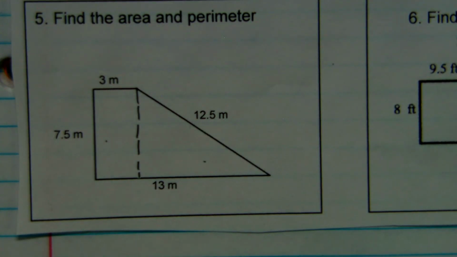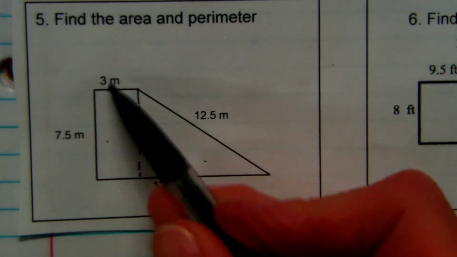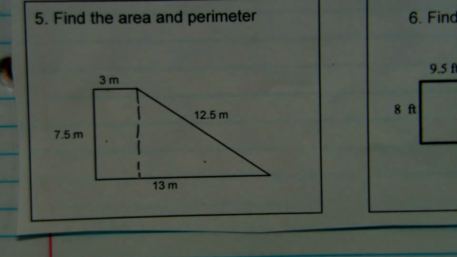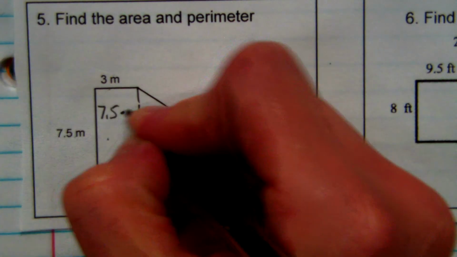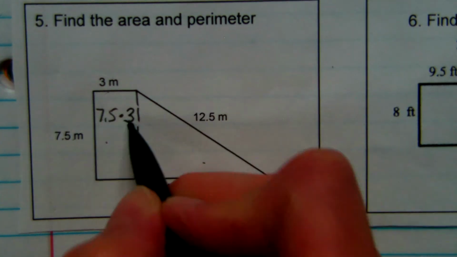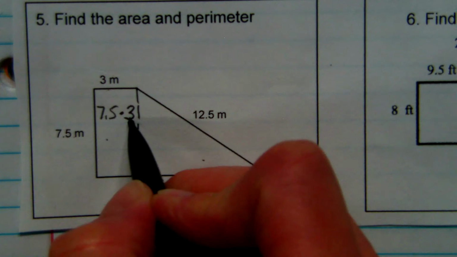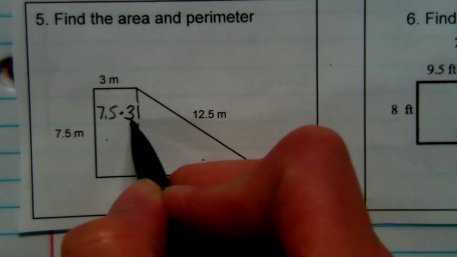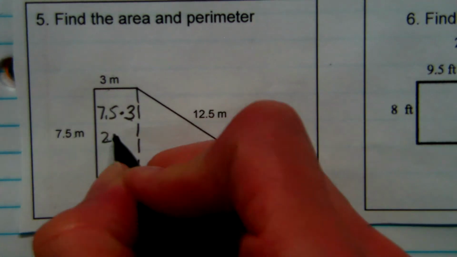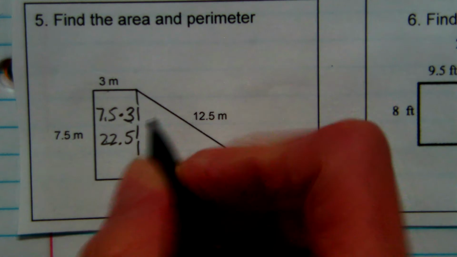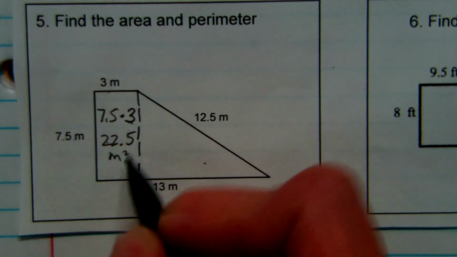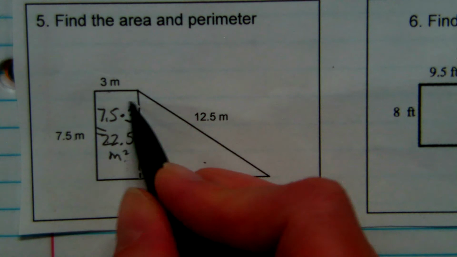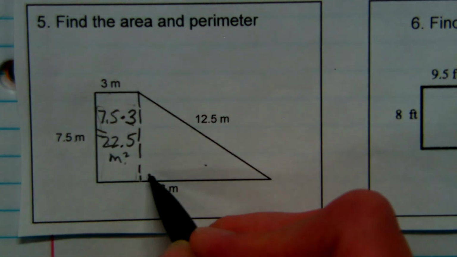Okay? So on the rectangle, we've already talked about how to find area. It's just length times width or base times height, whatever words you want to use on that. So we're going to take 7.5 times 3. So 7 times 3 is 21. 0.5 times 3 is 1.5. So it'd be 22.5 meters squared for that part. Not going to box that. That's not my final answer. That's just the area for this piece.